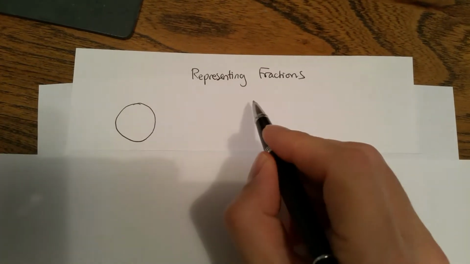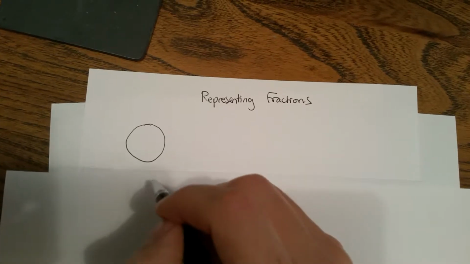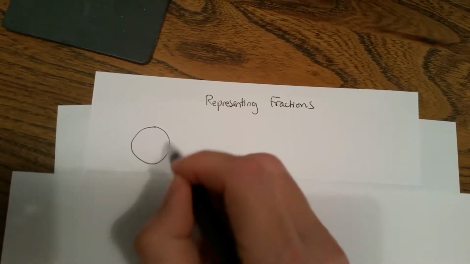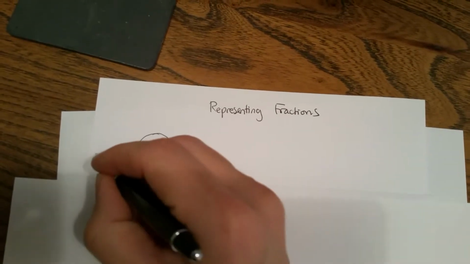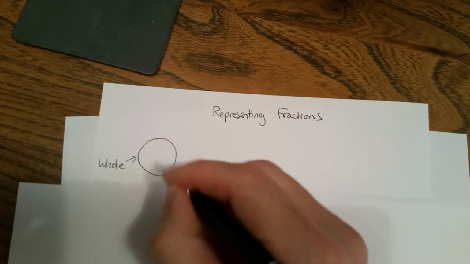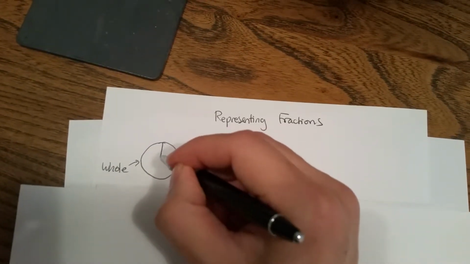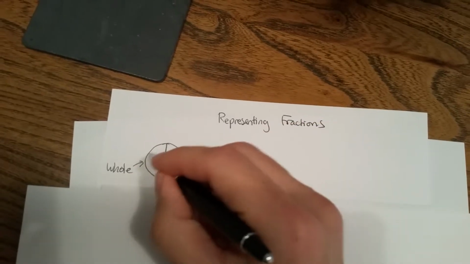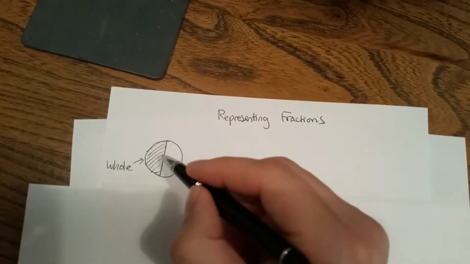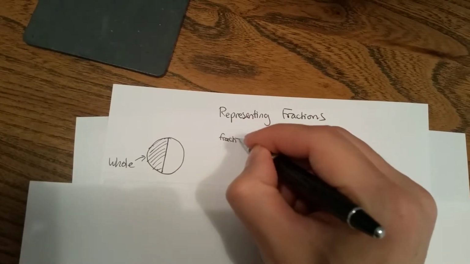I'm looking at representing fractions. This is different ways of showing fractions. Okay, so what is a fraction? Well, a fraction is part of the whole thing. This is a pizza, and this is the whole pizza, the whole one right here. But I don't want the whole pizza. I want part of it, and actually want to split it exactly in two, and I want this part here. So how do I show that I want that part there? Well, I use a fraction.